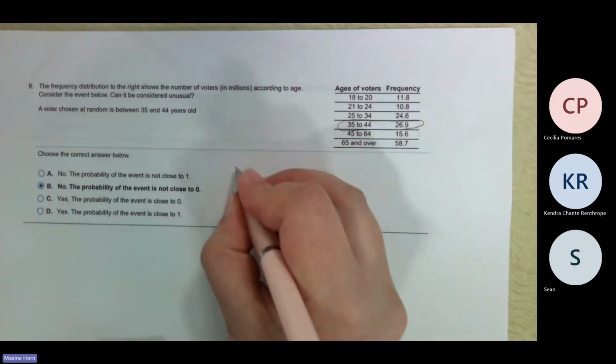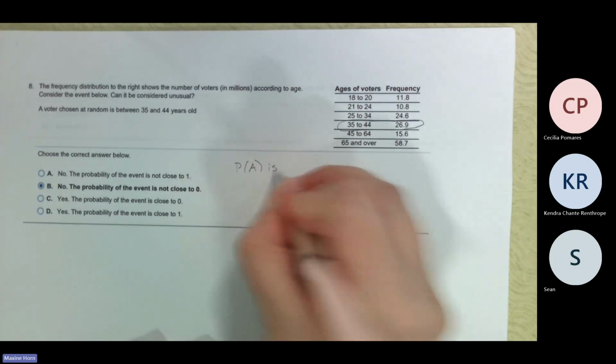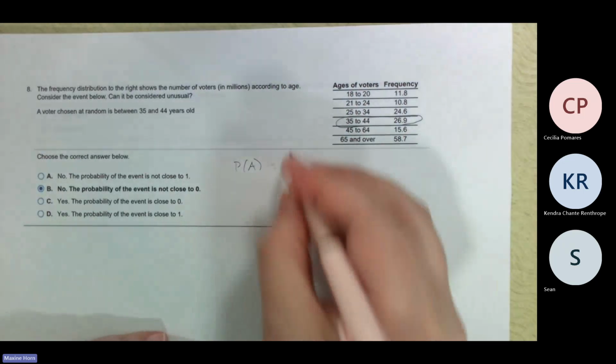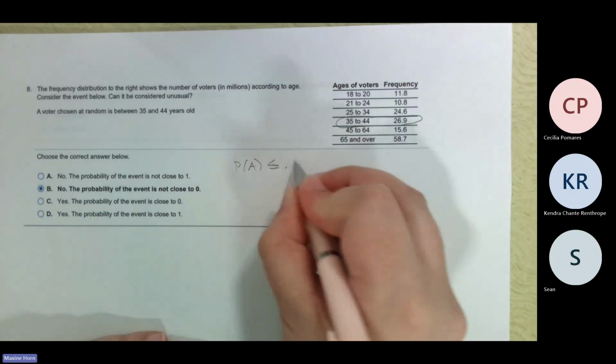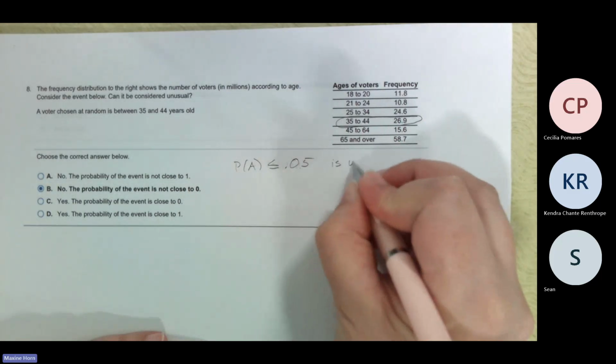So for something to be unusual, it needs to have a probability that is 5% or less. So 0.05 or less. So if the probability of event A is less than or equal to 0.05, then we would say that it is unusual.